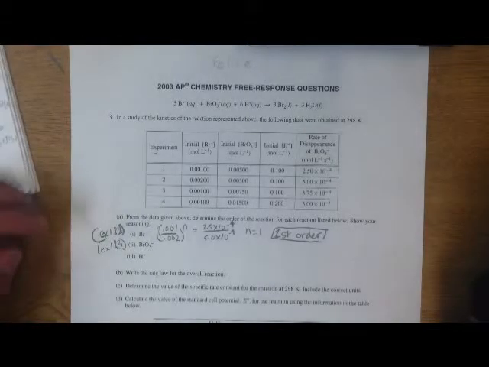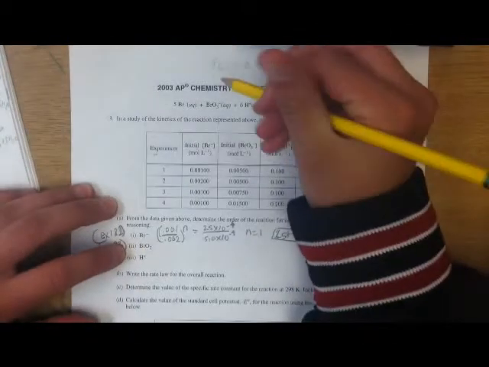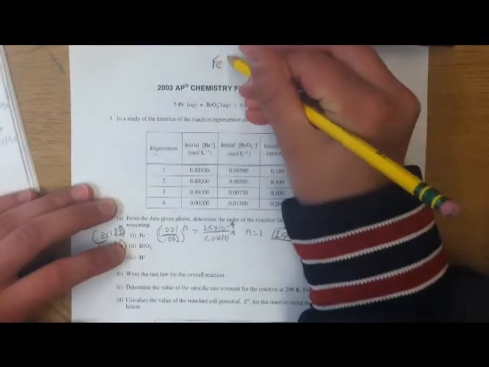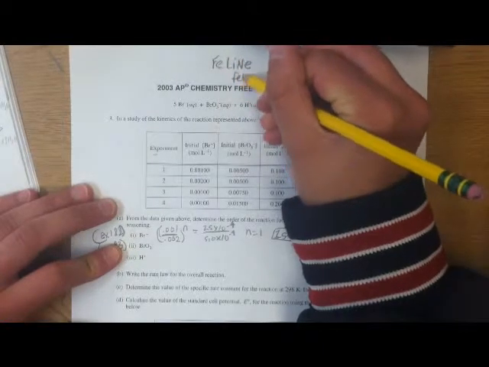Alright, so first I'm going to start off with a chemistry joke. So what is a cat made of? Iron, lithium, and neon. Feline.